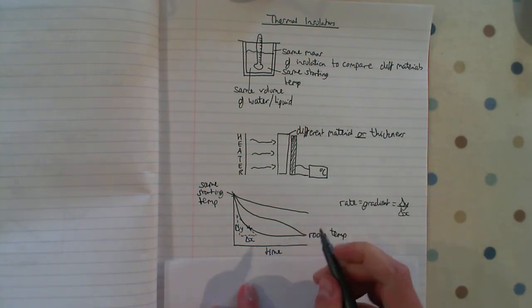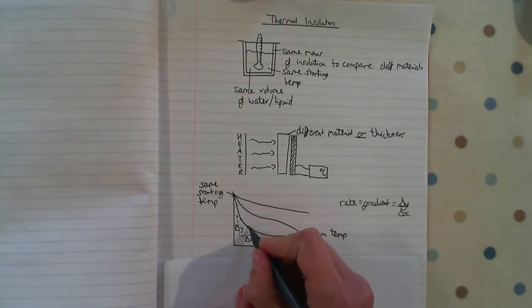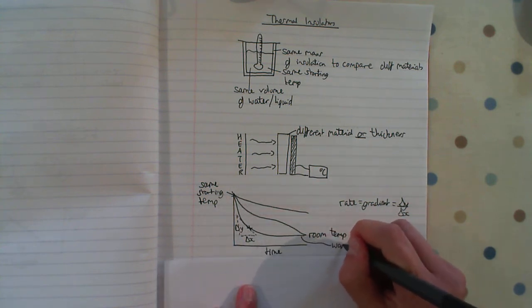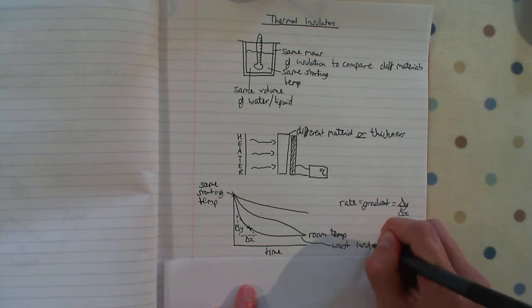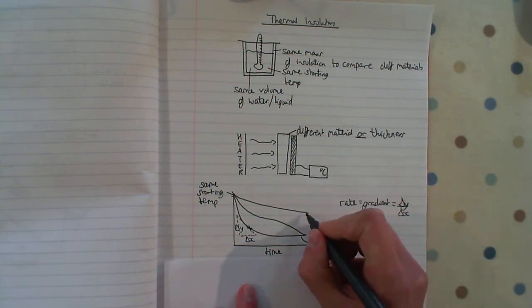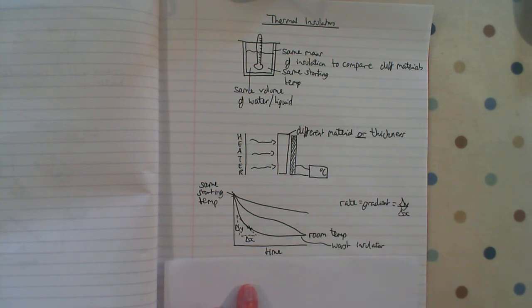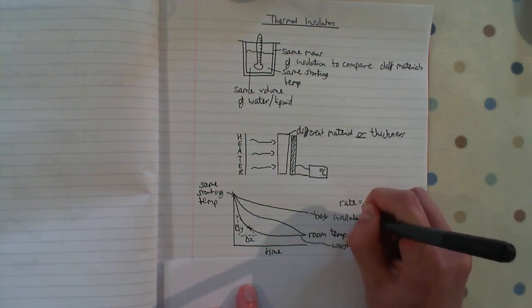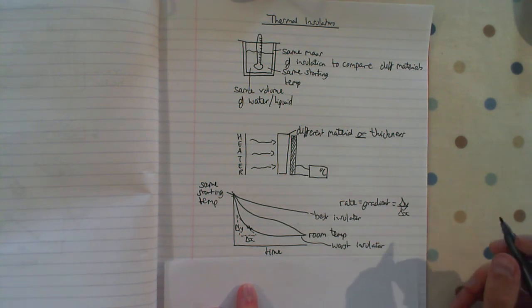And this bottom line here, this one has got the greatest rate. It has decreased in temperature most rapidly. So that's the worst insulator. Whereas this one, the temperature's decreased very slowly. So it's the best insulator. So it's got the lowest thermal conductivity.